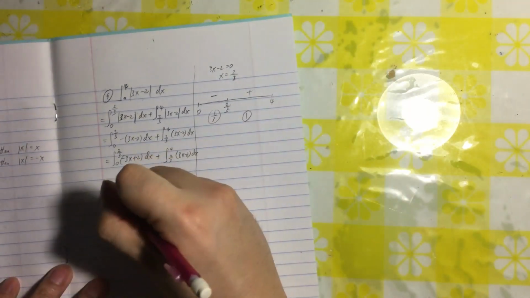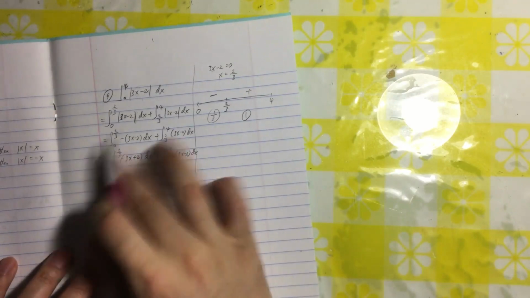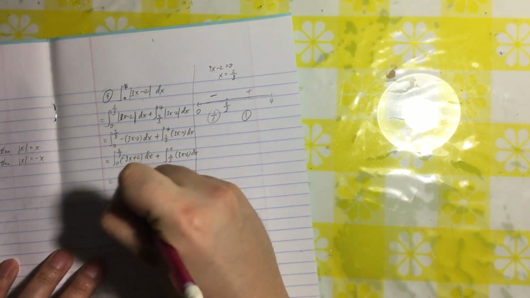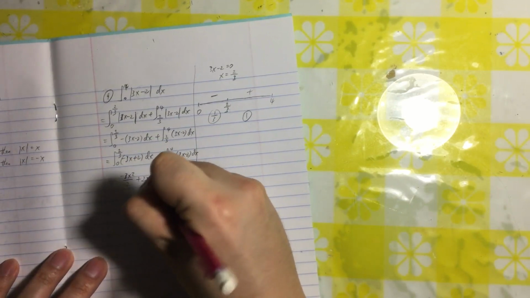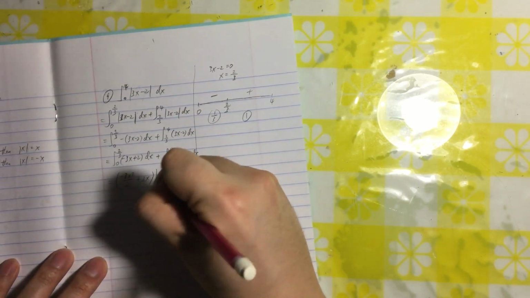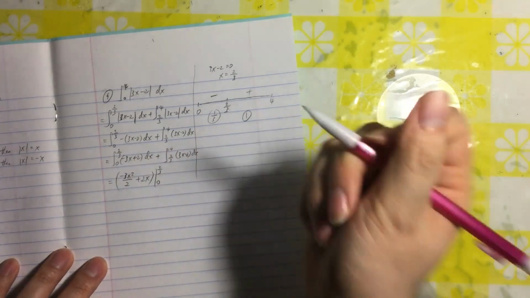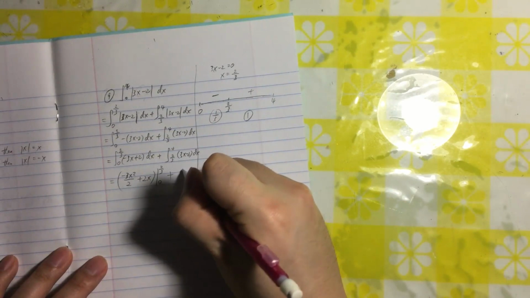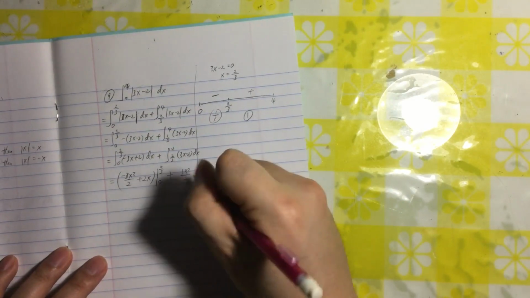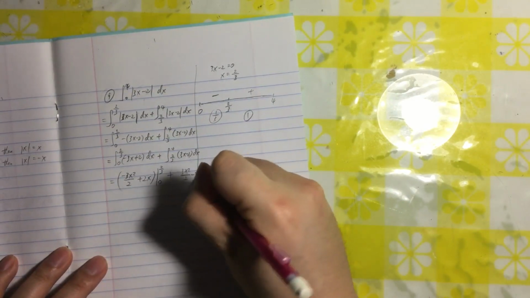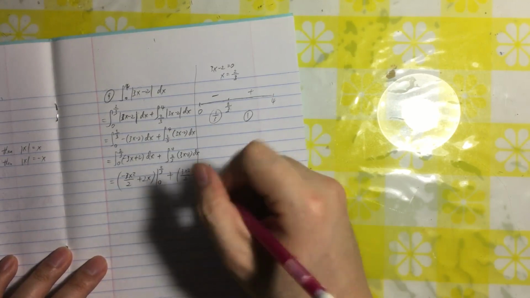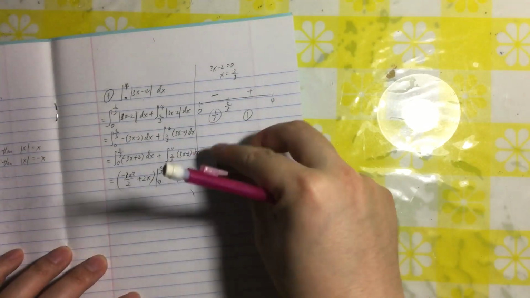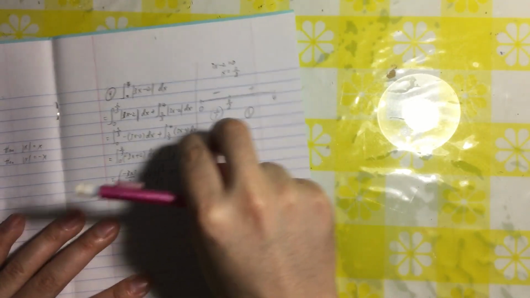Next, I can take antiderivative. For the first integral, if I take antiderivative, I get negative 3x squared over 2 plus 2x. Evaluate from 0 to 2/3. For the second integral, take antiderivative. I get 3x squared over 2 minus 2x, evaluate from 2/3 to 4. Then we solve each integral individually.